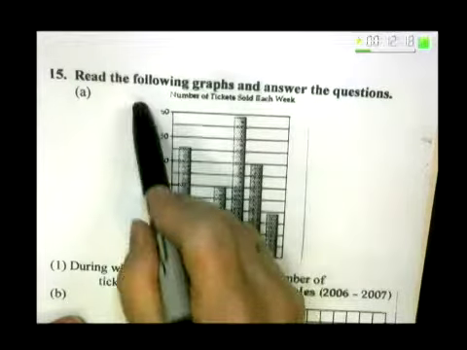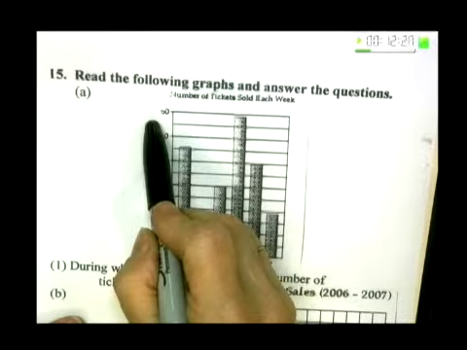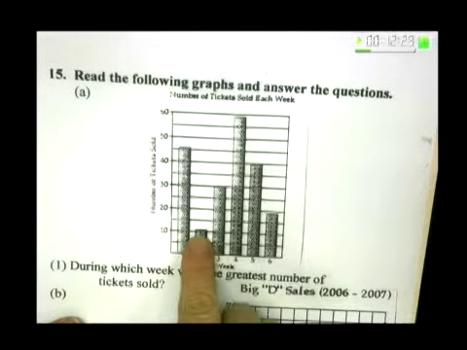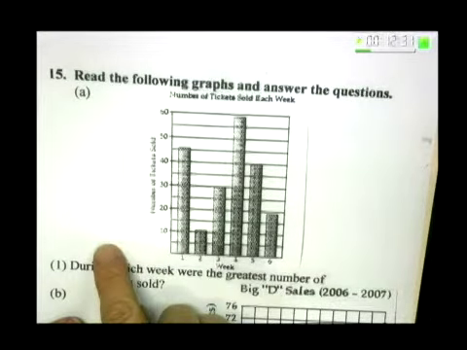So I have 2 axes. And the horizontal axis is labeled as week, which week, and the vertical axis says the number of tickets sold. So if I'm talking about week 2, I look at week 2, and then along the vertical, I will be able to read how many tickets were sold.